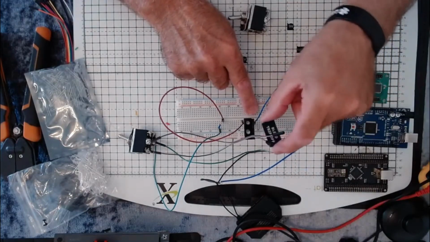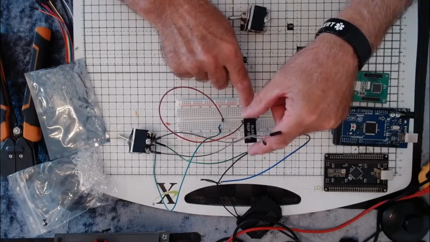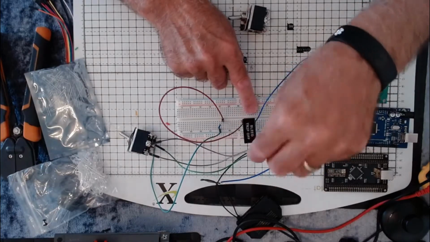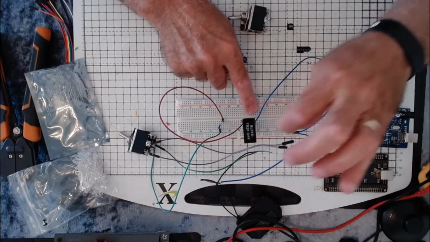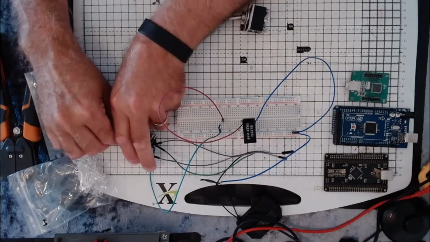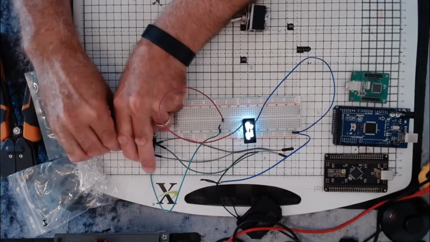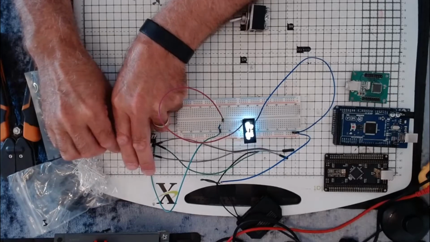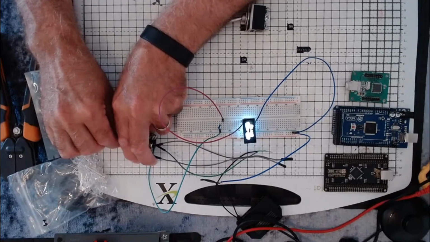Now this is just a little loose annunciator panel. I'll just pop that on top there so you can see. And then when I activate my switch, there you go. The annunciator is illuminated. Turn it off.